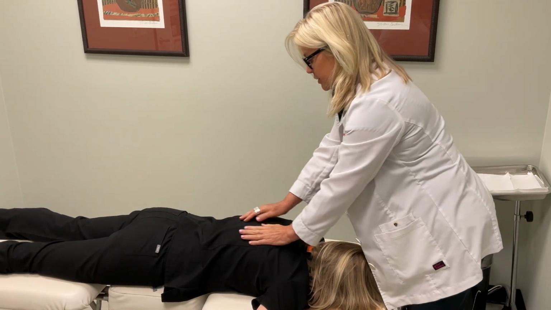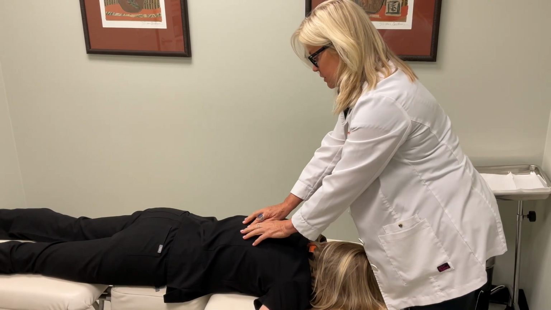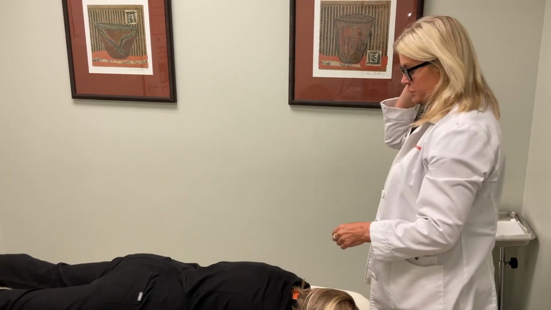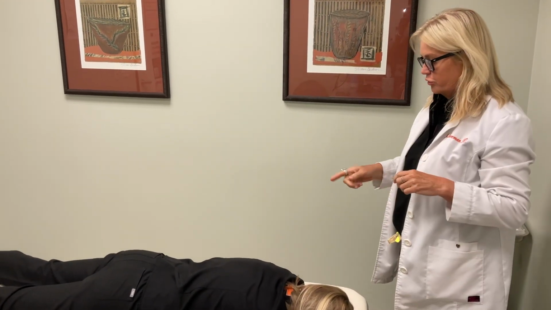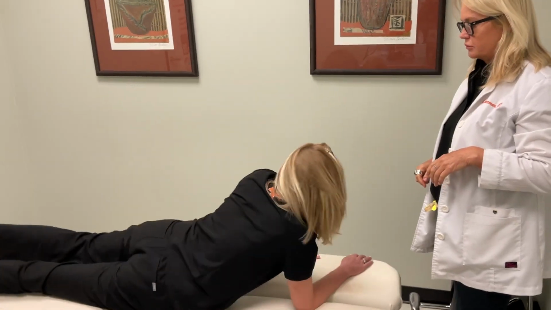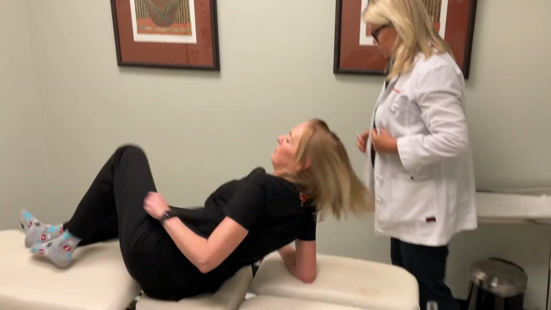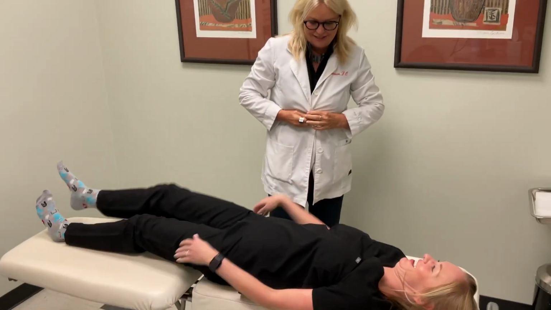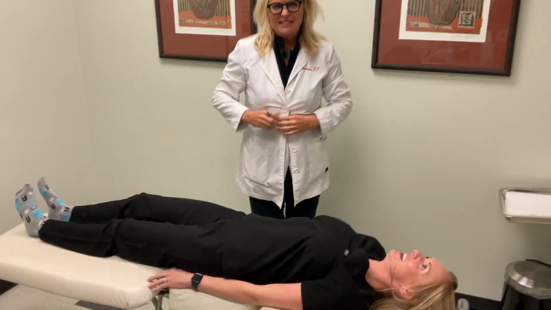Oh, right there. So a nice release right there. Now Celeste does have 2 ribs out of alignment, so I'm going to ask her to roll over onto her back. You gonna do a high velocity? Absolutely. Okay. She's a model patient, this Celeste.